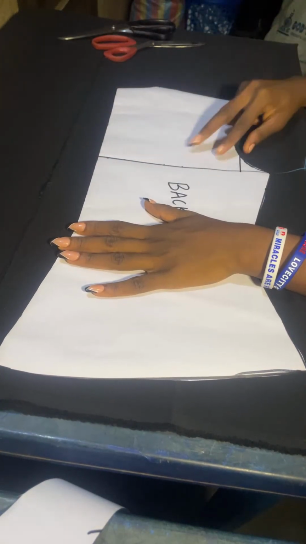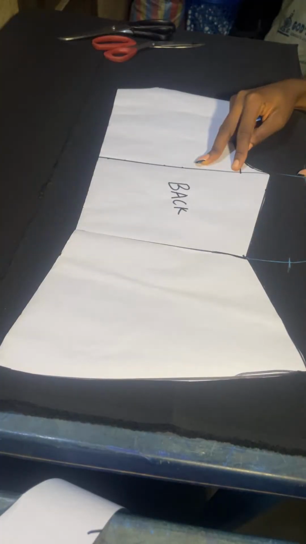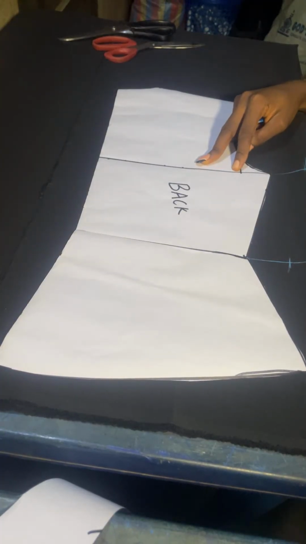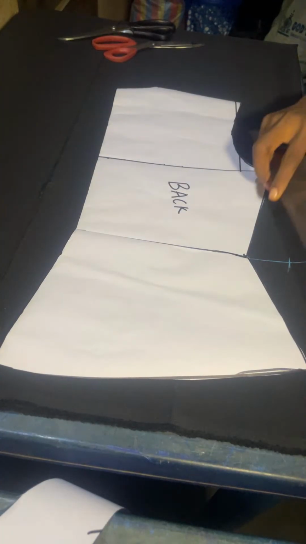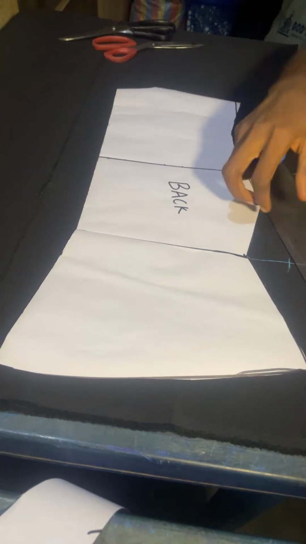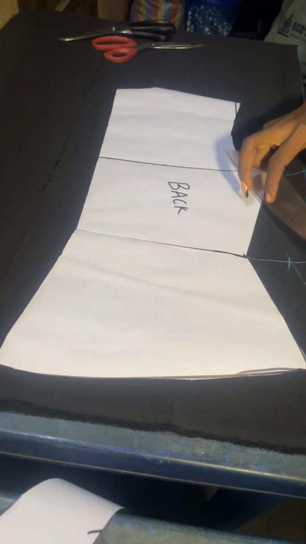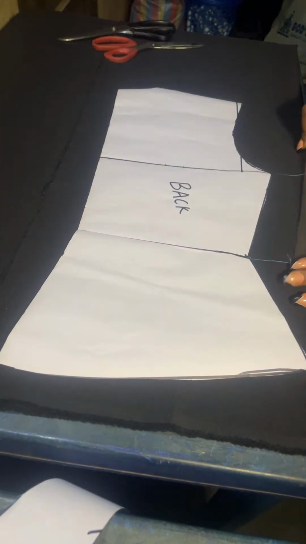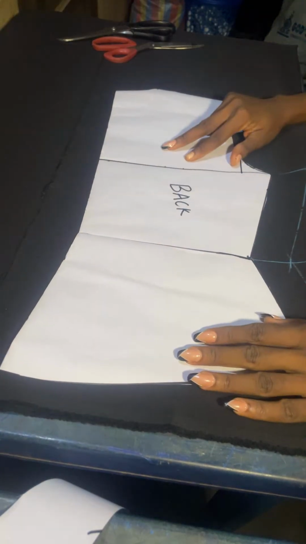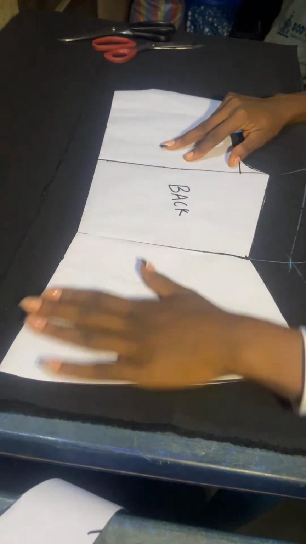Alright, so I've added the allowance. You can see it here. I've added the allowance here. I'm just going to go ahead and connect them back. The waist and then the breast. Just like this.